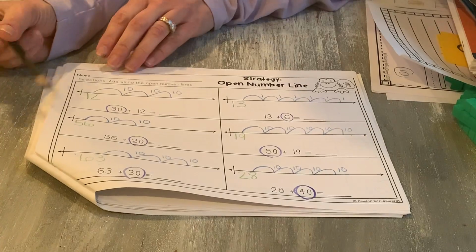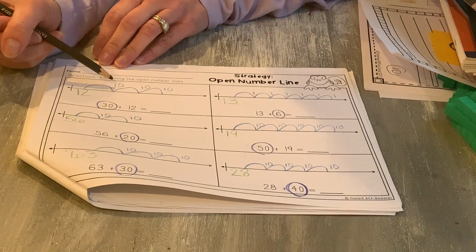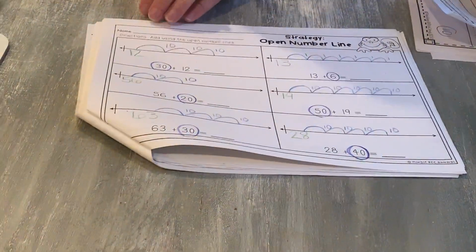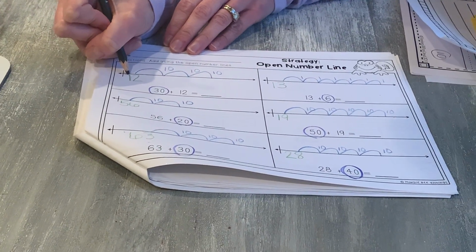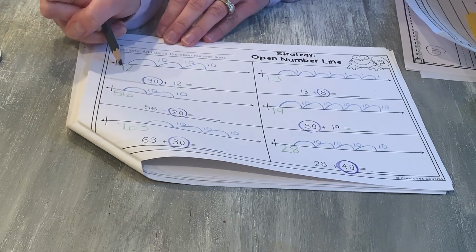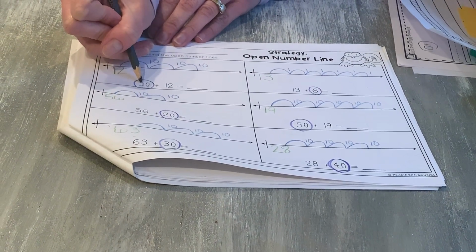You did this yesterday, so check your papers and make sure you hopped like I did, and check my work to make sure I got it right, just like you did. I start with 12, so I wrote my 12 down in green because that's my go number. It says 30 plus 12. I'm going to start with 12 and hop 3 hops of 10 to add 30.